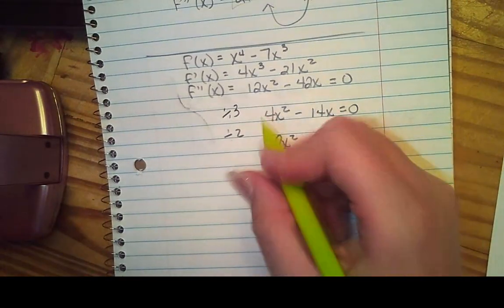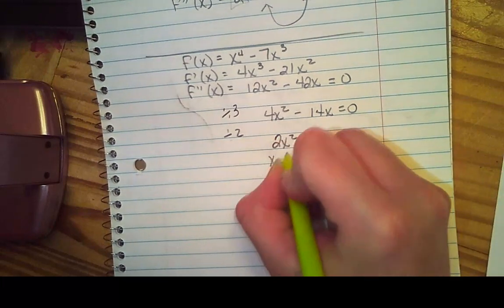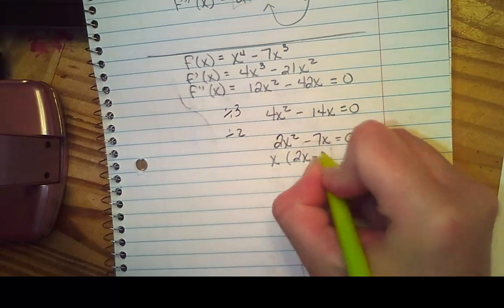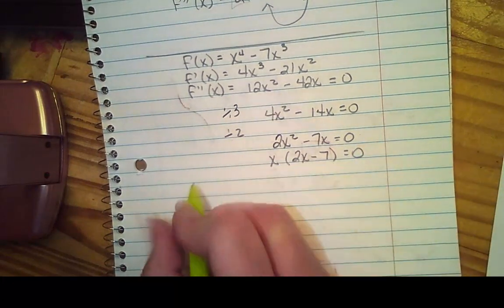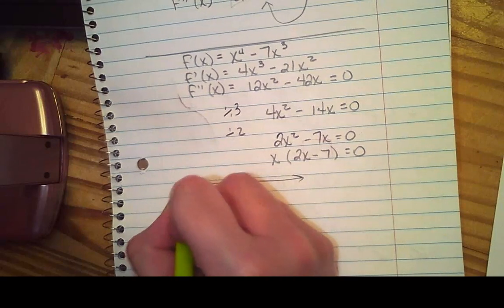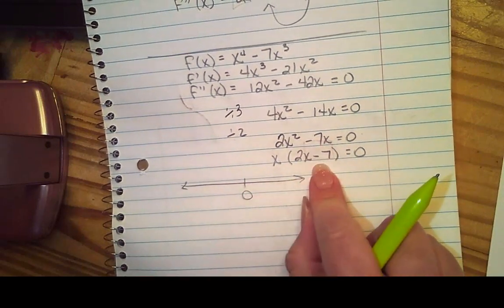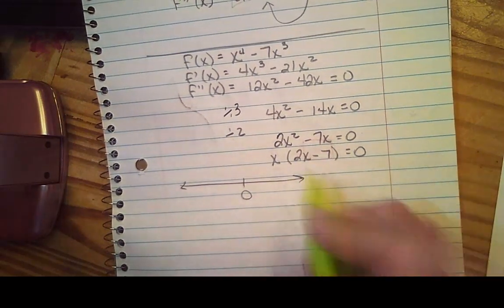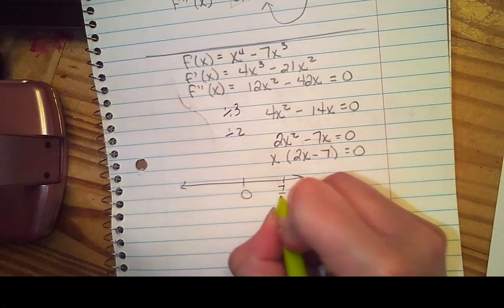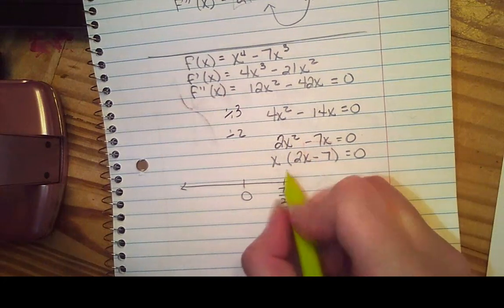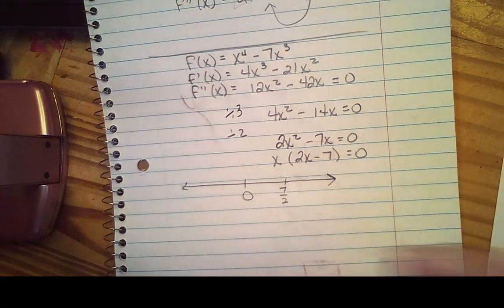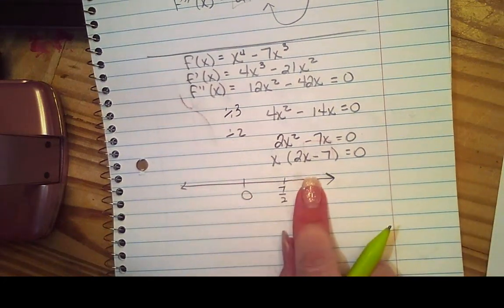So I need to factor at this point. A number that goes into both of those is an x. So I'm left with x times 2x minus 7. So where does this equal 0? At 0. And where does this equal 0? At a positive 7 halves, which is 3.5. Yes? So I've got 3 intervals that I've got to try.